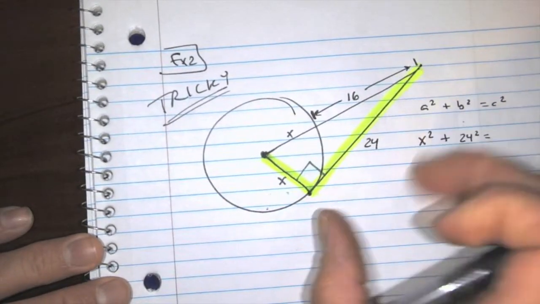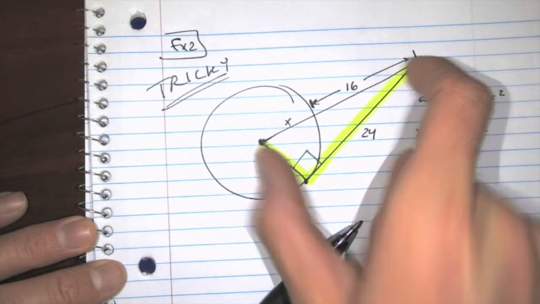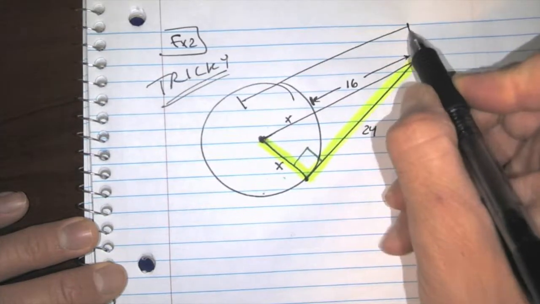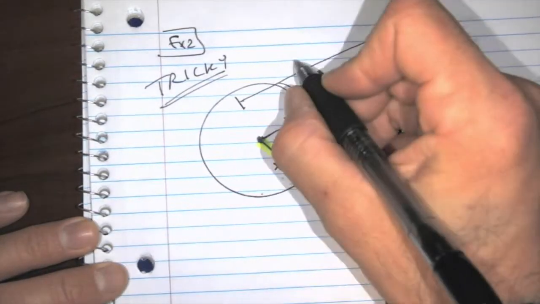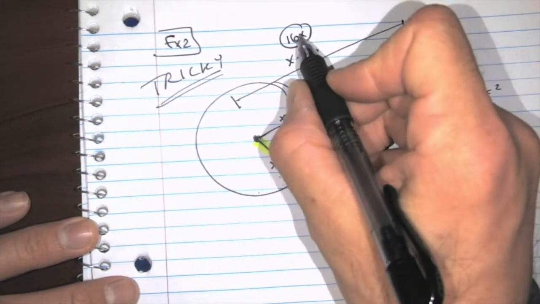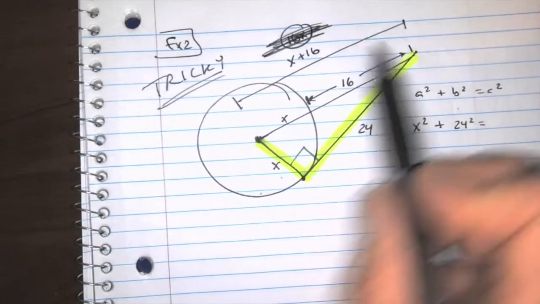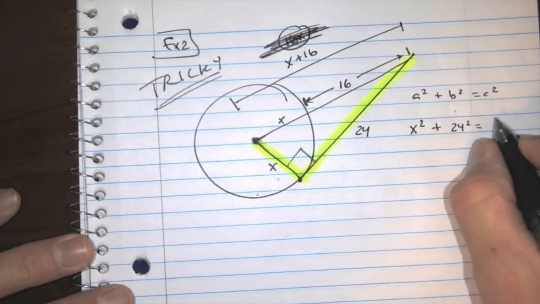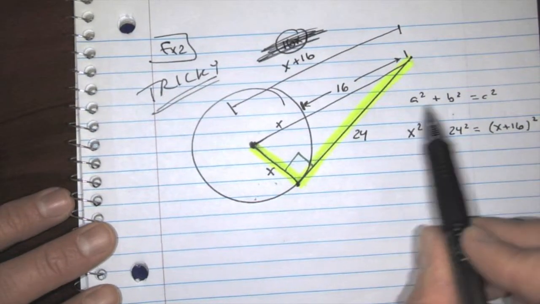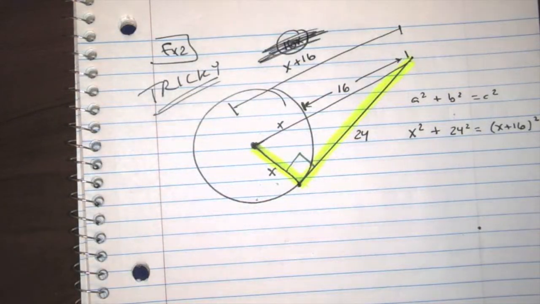Now, if you're gonna make a mistake, it's gonna be right here. The total distance of this hypotenuse, from here to here, you add these two pieces together, it's going to be x plus 16. A lot of people like to put 16x. They think it's multiplication between these two, which is just horribly wrong. Add these two distances together, and that's going to be your hypotenuse. x plus 16 squared. A squared plus b squared equals c squared.